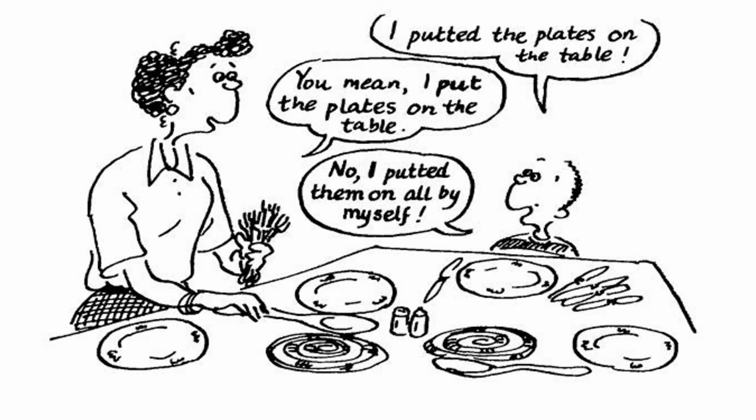Now let's have a look at how our mind organizes the language. Look at the dialogue in this picture, which is happening on the dining table between a mother and her son. The son goes, "I put my plates on the table." "You mean I put the plates on the table?" "No, I put them on by myself." Here you can see that despite the mother's correction of the verb, the child repeated the same form.